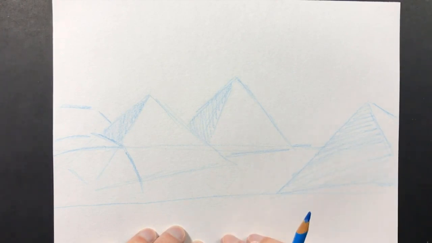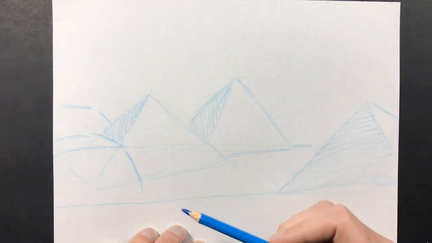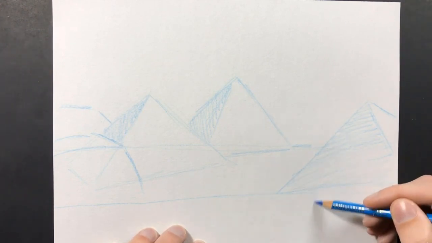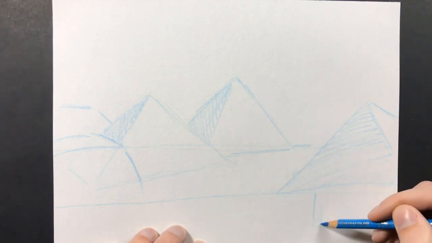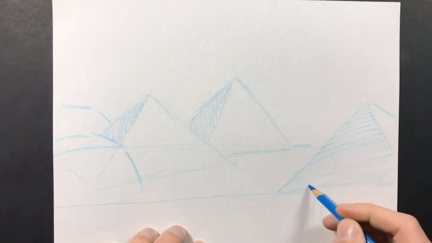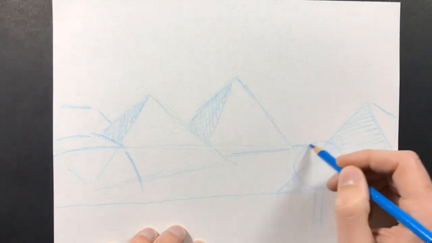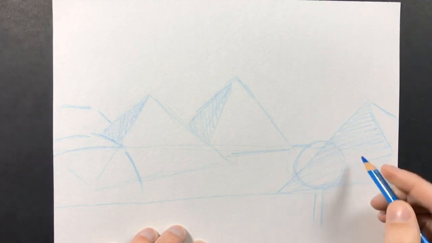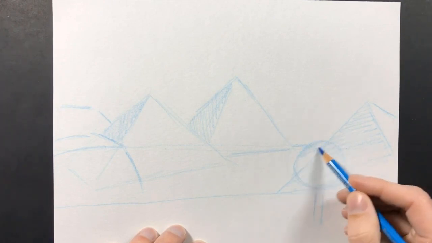And then with this one, I can go ahead and shade this side with my mid-tone. And then also, let's go ahead and add a tree in here. So I think I want to add my tree in right here. So I'm going to go ahead and draw a cylinder like so. And then I'm going to draw a sphere on top of that to represent the leaves of my tree. And then I can go ahead and shade that in.